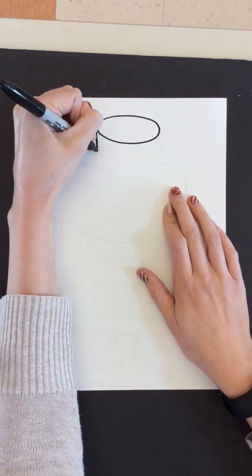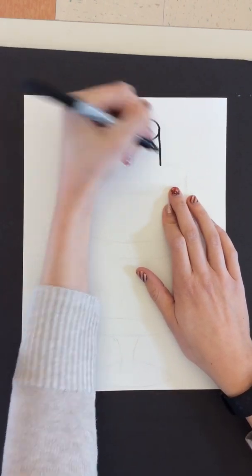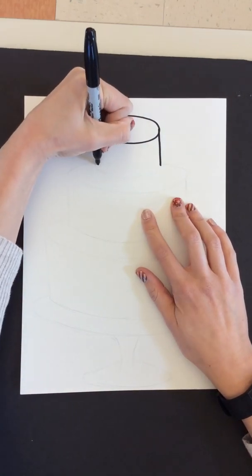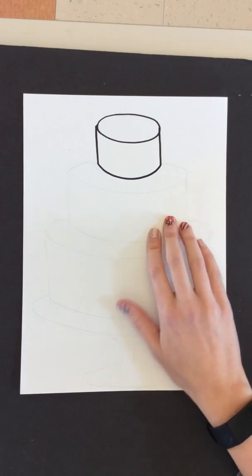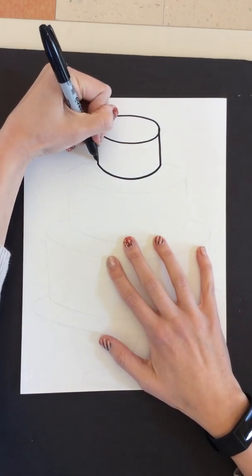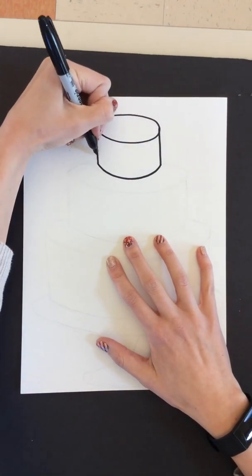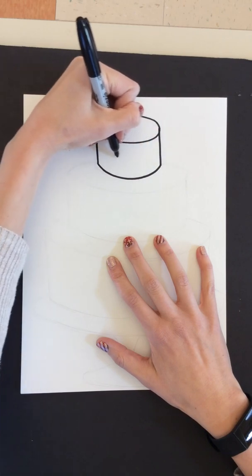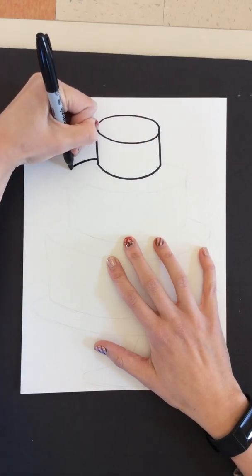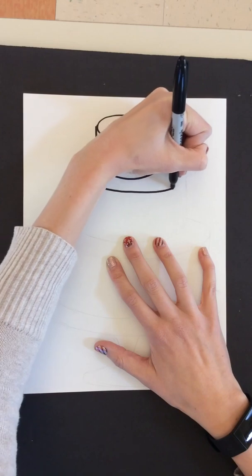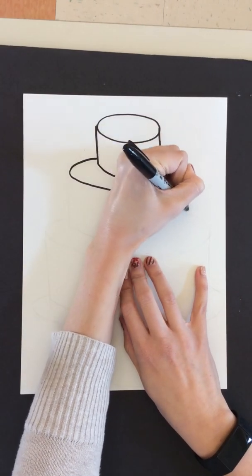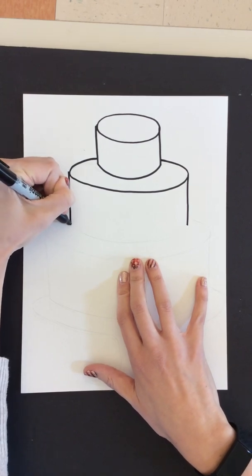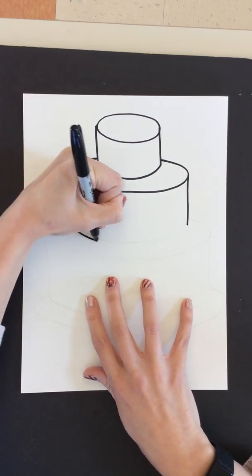Then we're going to do a vertical line down and down, and we're going to do a curved line, sort of like a half oval or a smile, right below it. Now we're going to do another oval, but instead of you seeing the whole oval, we're going to make it invisible here, and then pick it up on this side here, and then vertical line down, and now another curved line here.